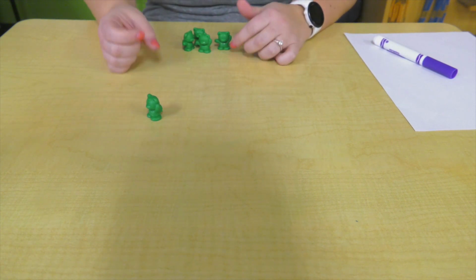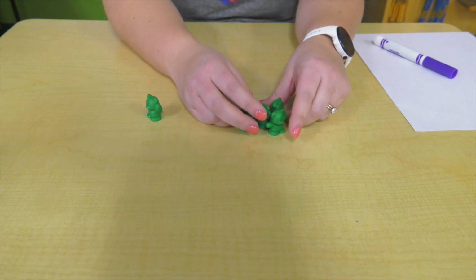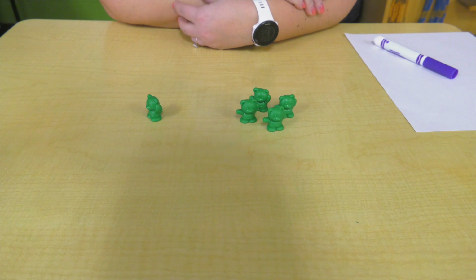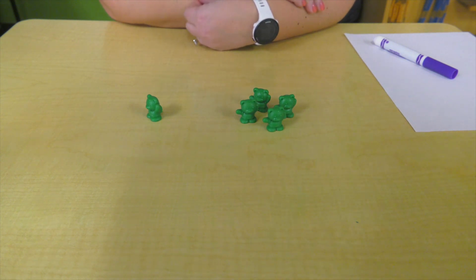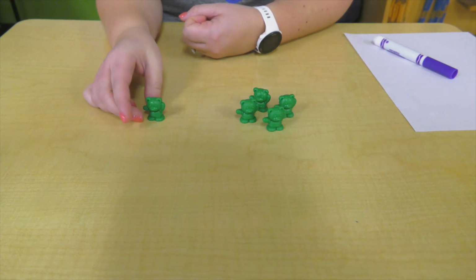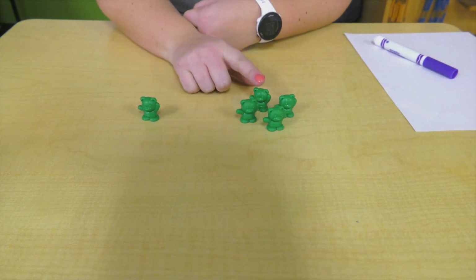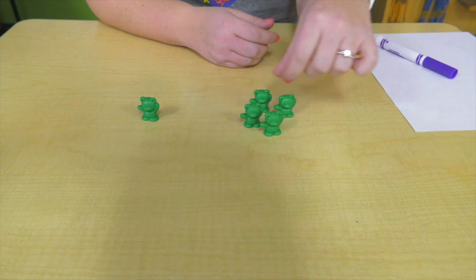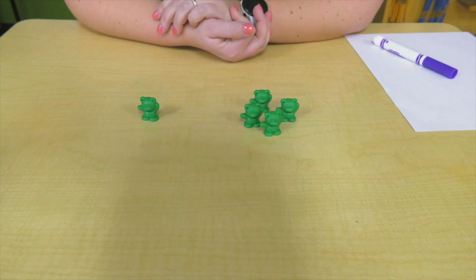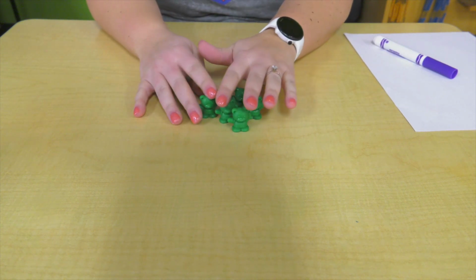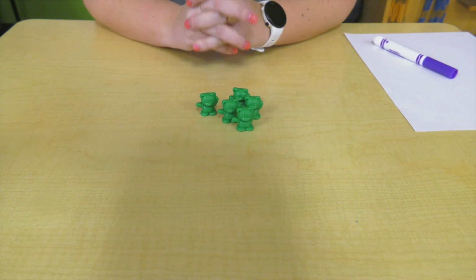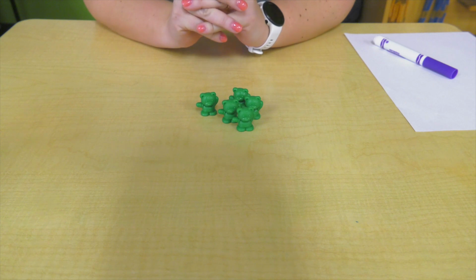I have 1 bear and 4 bears. I want to know how many bears I have all together. One group has 1 bear and the other group has 4 bears. 1, 2, 3, 4. If I put them together, this is all of our bears all together. So how many bears are we going to have?